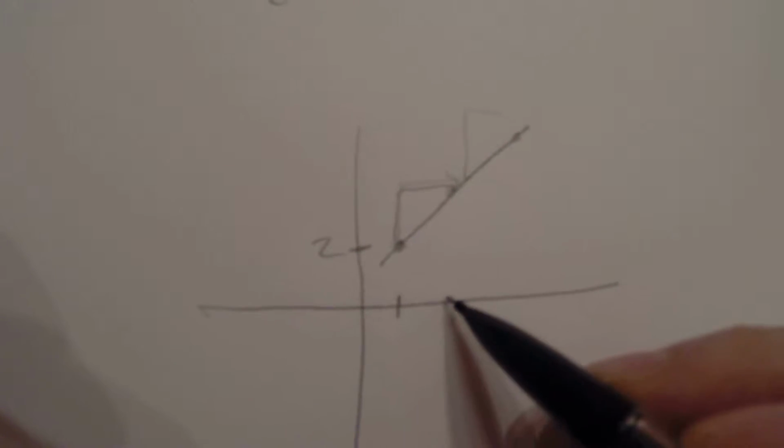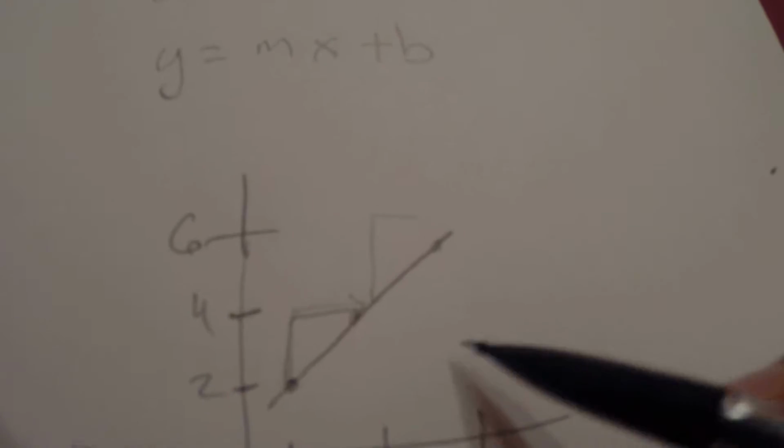Well, the first term is 2, the second term is 4, the third term is 6, and so forth. They're all going up and over the same amount. And that's what D is. That's what M is.